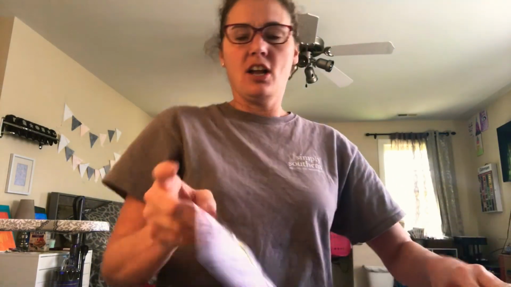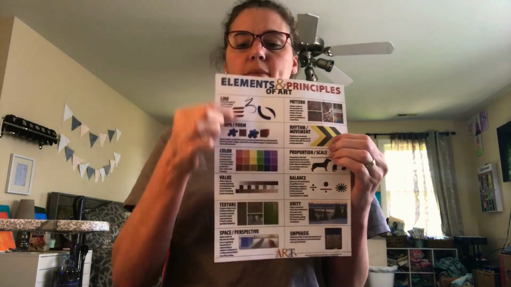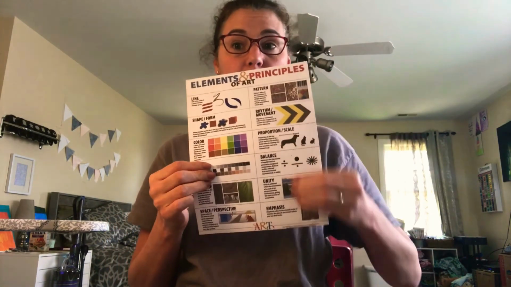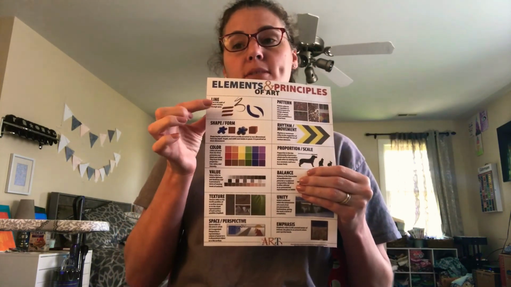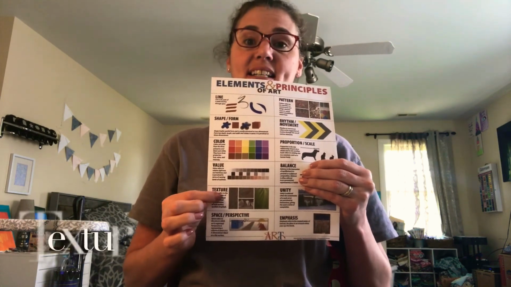Now, I attached this last week and we talked about this. The elements of art, these are the tools that we use to create art, and the principles are how we use the tools. Well, we've talked about line, color, and today we're going to talk about texture.